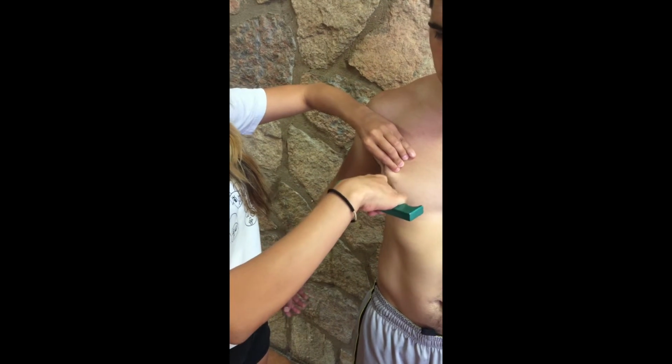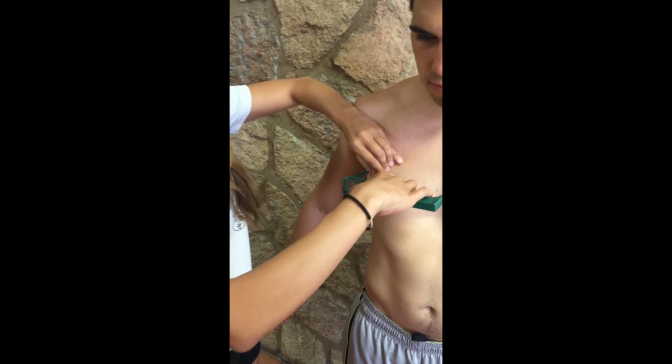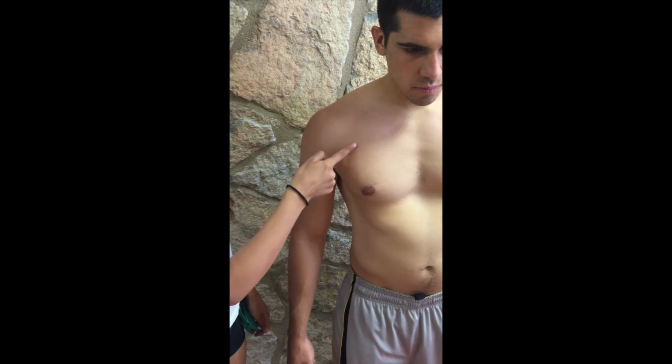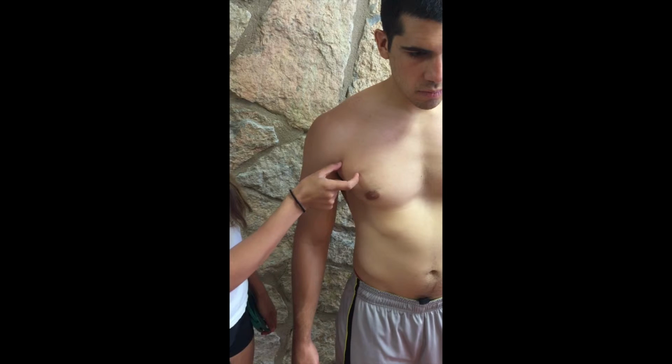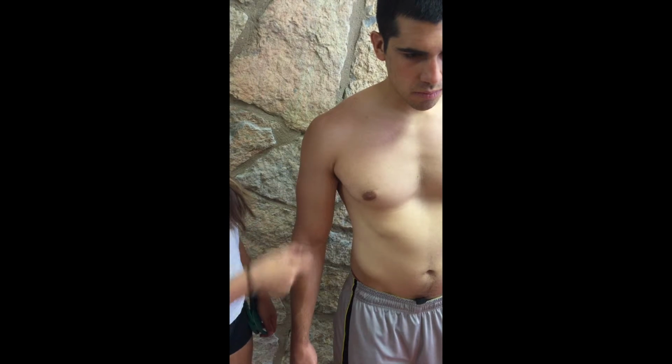When measuring a male, you should measure 1/2 of the distance between the anterior axillary line and the nipple, as opposed to a woman where you measure 1/3 of the distance between the anterior axillary line and the nipple.